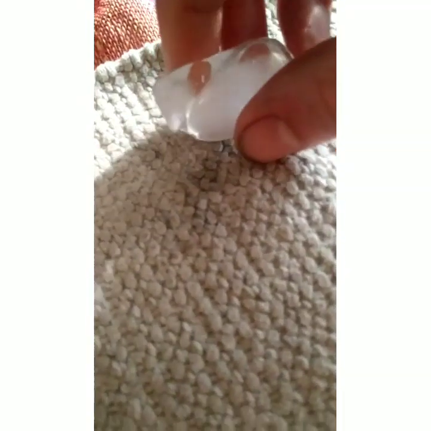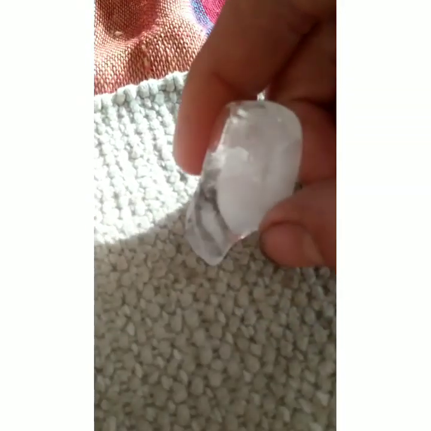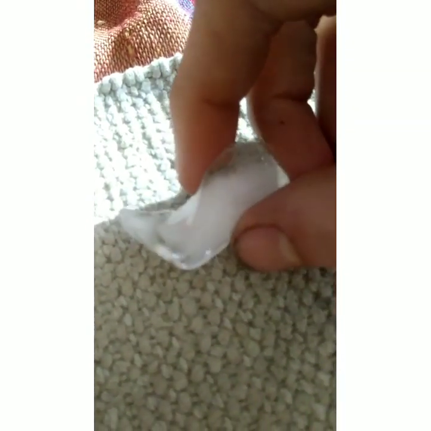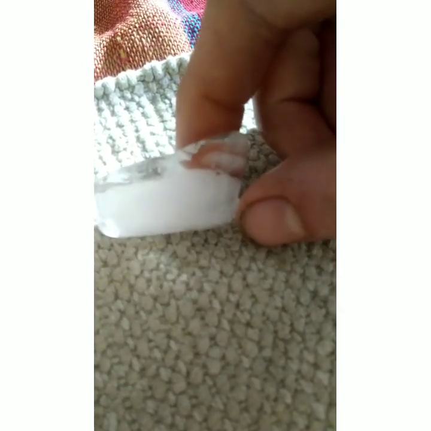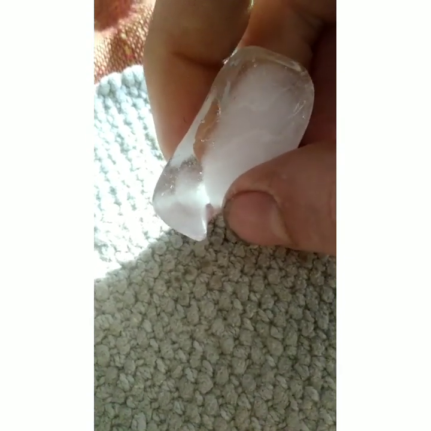Kinda looks cool, this piece of ice. It's also not a hard chemical to make, and it's in vast plenty on the planet. But yeah, water is important.